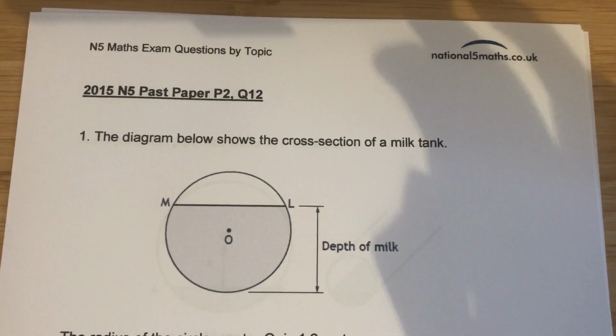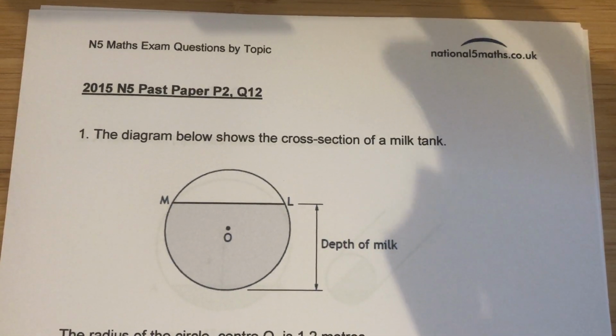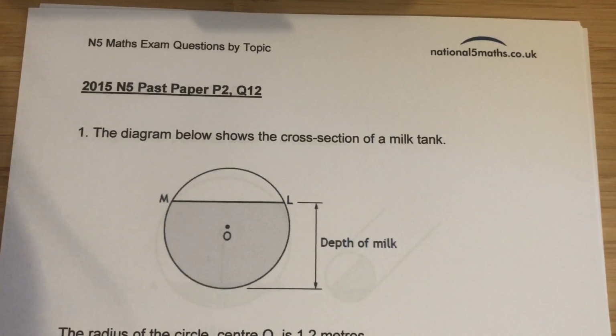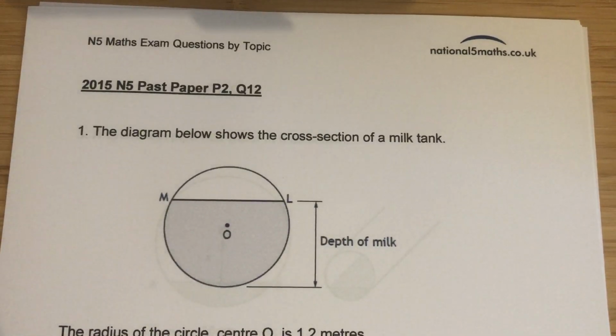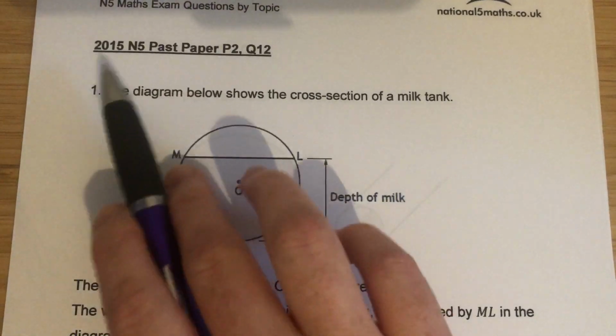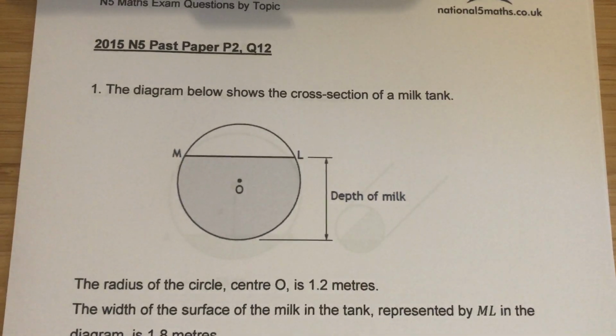For this video, I'm going to do 3 examples of Pythagoras inside circles, and they're all past paper examples, so we're going to do 3 of these. First one is the 2015 past paper 2, question 12.